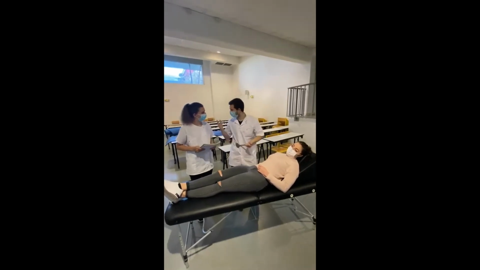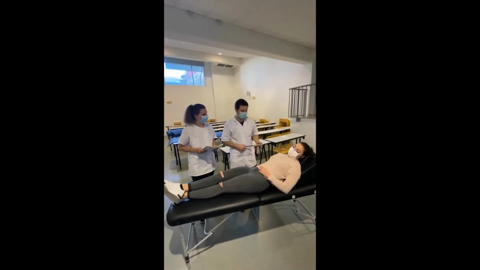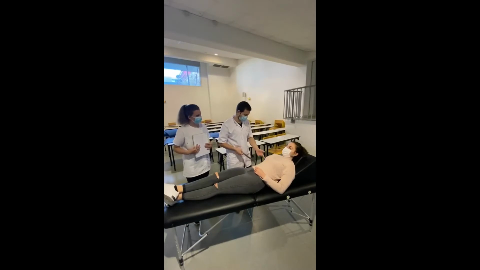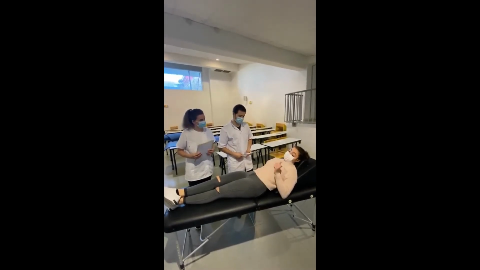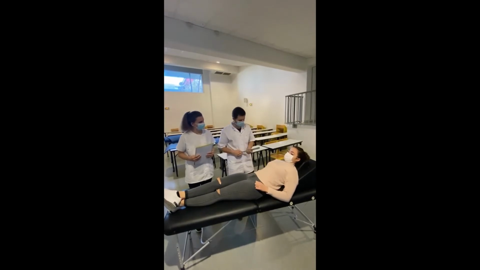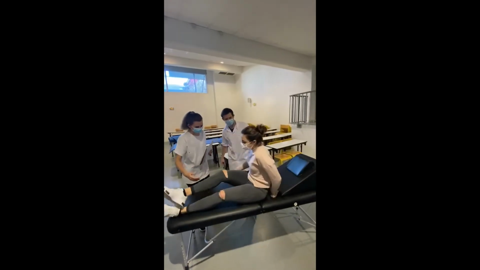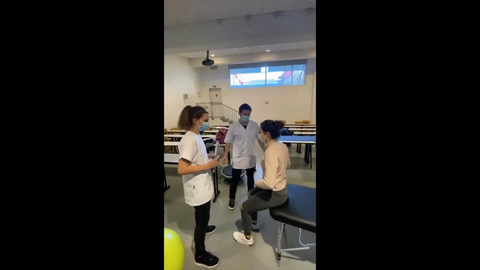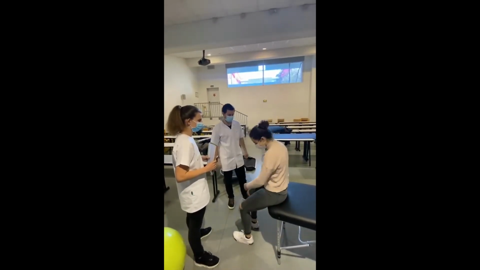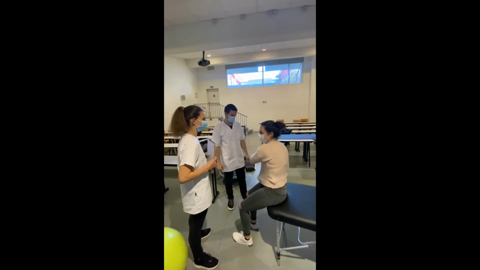In fact, this patient has a rupture of the supraspinatus, which is an essential muscle of the movement of abduction. Passive mobilization is performed to have the range of motion of the glenohumeral only and not all of the shoulder.